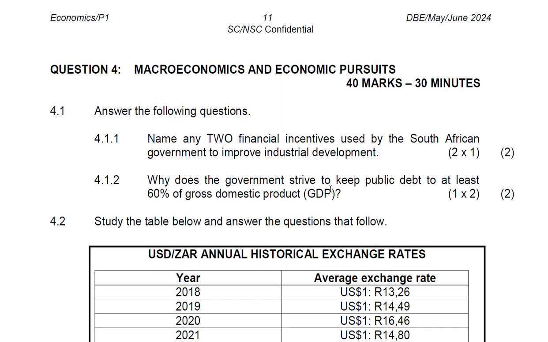4.1.2, why does the government strive to keep public debt to at least 60% of the gross domestic product? What is it that encourages the government to say, we do not want our debt to be more than 60% of our gross domestic product? There are a number of reasons the government will ensure that its debt is below 60%. The reason is to reduce the burden on the taxpayer, as the repayment of interest and loans comes from tax revenue. So limiting public debt will mean that more money will be allocated to other functional needs of the government.